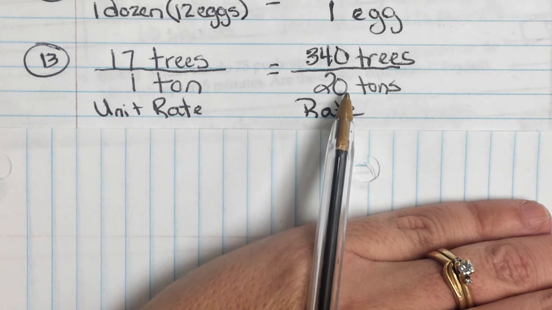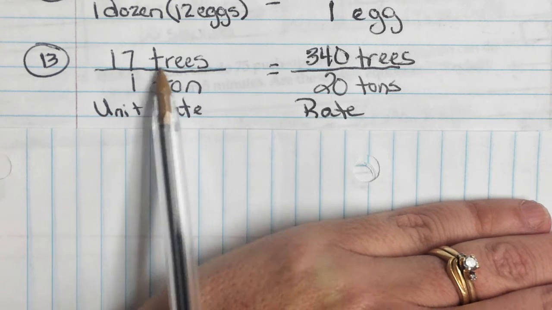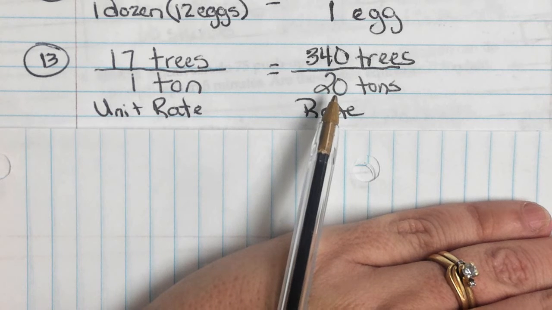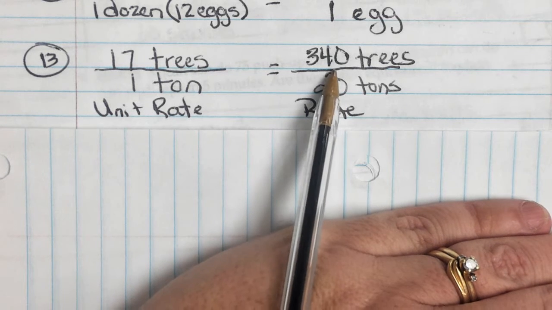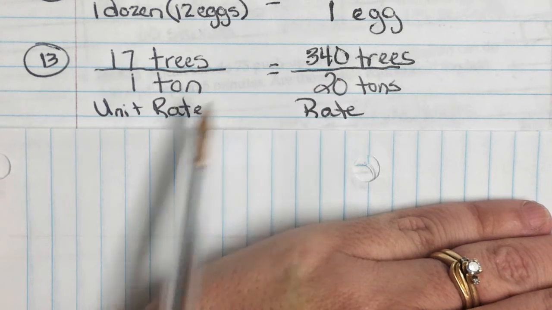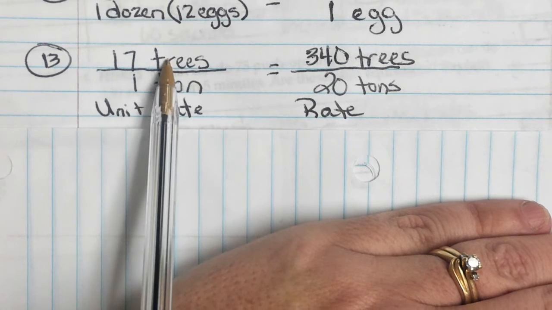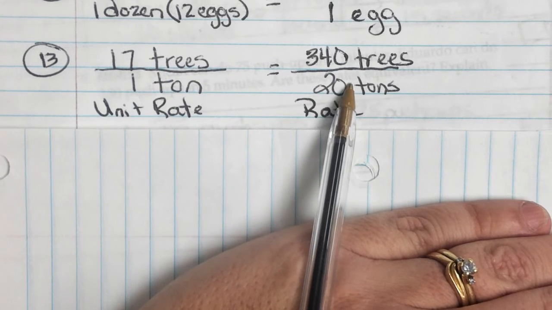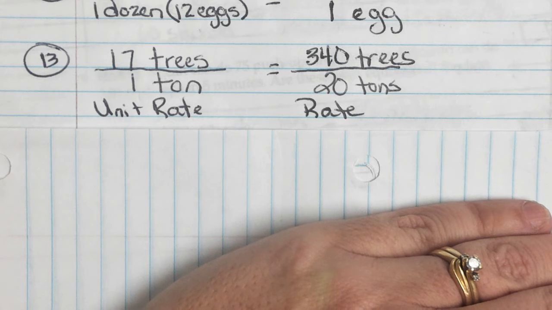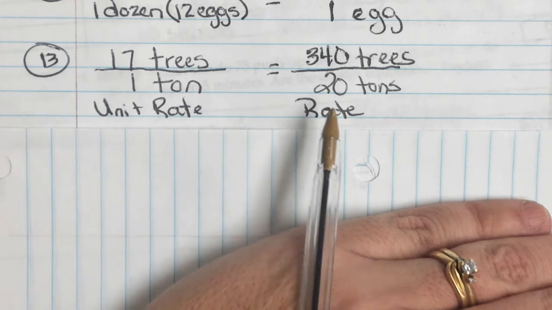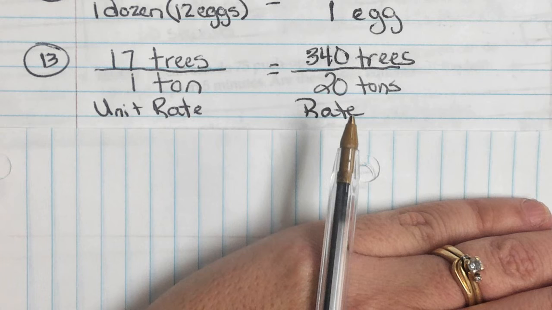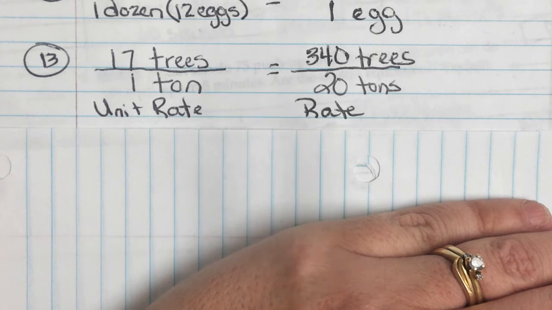How many trees would they save? 20 tons. 20 tons, but how many trees? 340 trees. So because you're changing from a unit rate to a rate is why it is getting bigger. The numbers are getting larger. You're multiplying on that one.